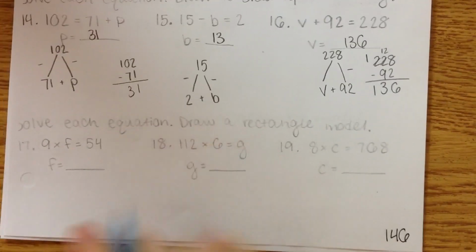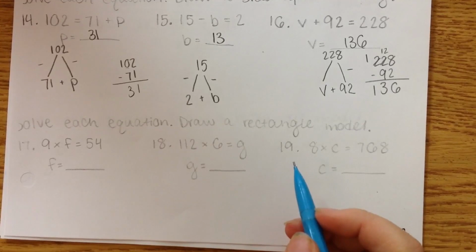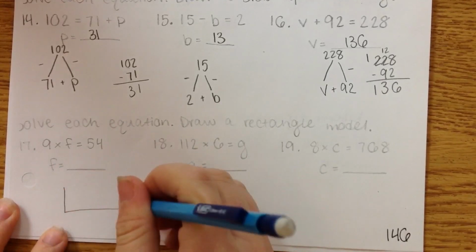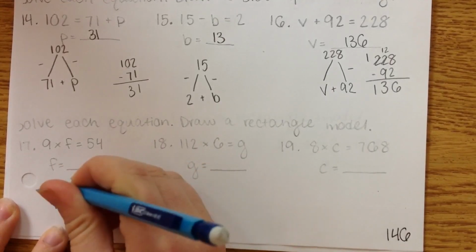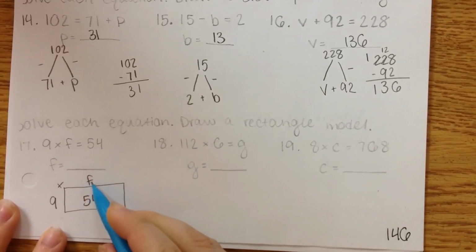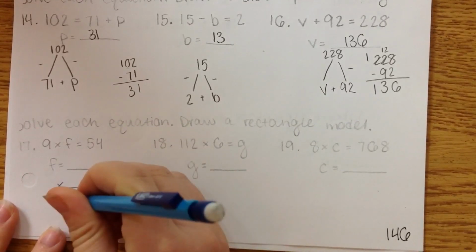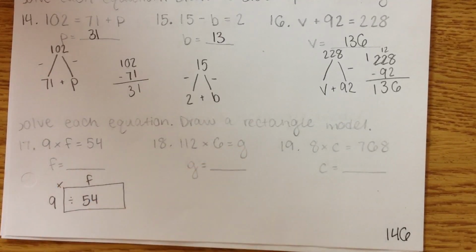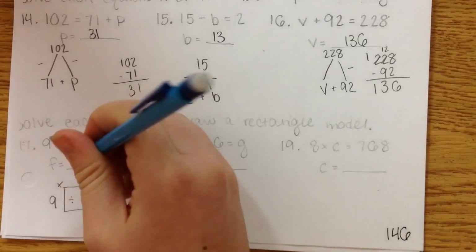All right, and then these ones say to solve, draw a rectangle model. Again, if you don't want to draw it, that's fine. I like to because I think that it helps me a lot. So if I have my rectangle here, 9 times f is what's going to give me 54. So then to solve for f, I would have to do 54 divided by 9 to get f, which 54 divided by 9 is 6.